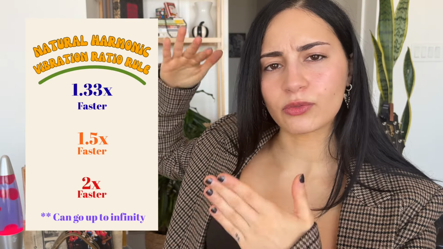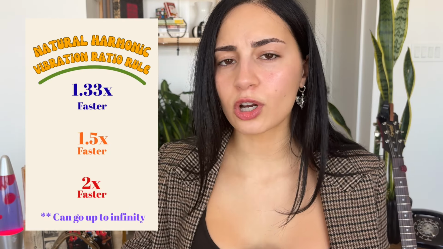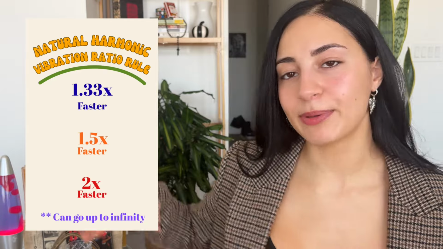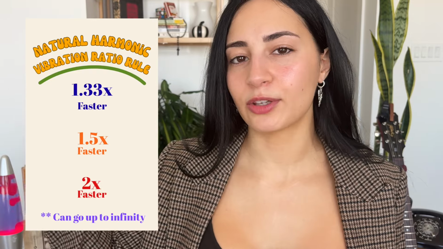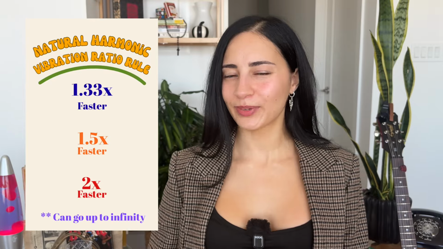And so these series of ratios, okay, we will call the natural harmonic vibration ratio rule, okay? And it's because of these natural vibration ratio rules that our notes can sound either consonant or dissonant. Okay, so we have to keep them in mind.